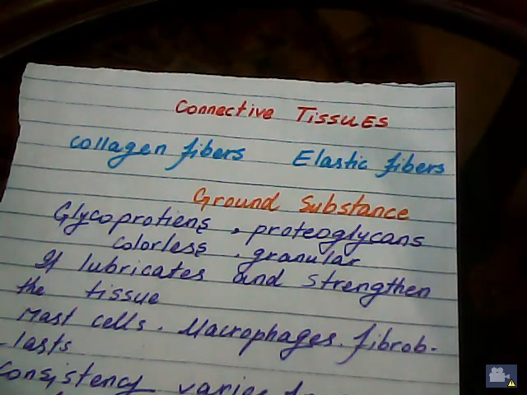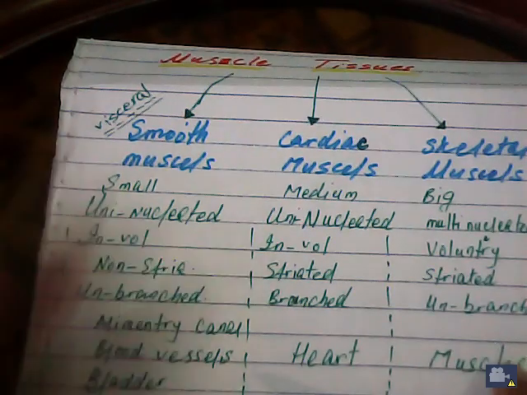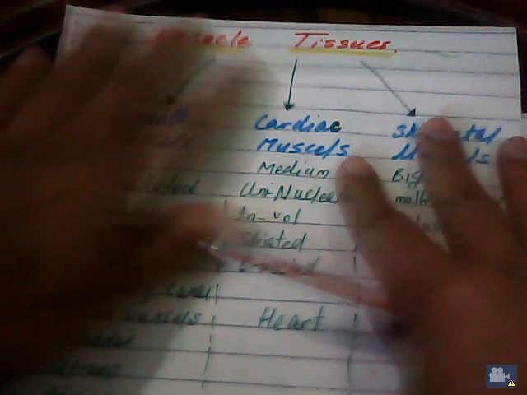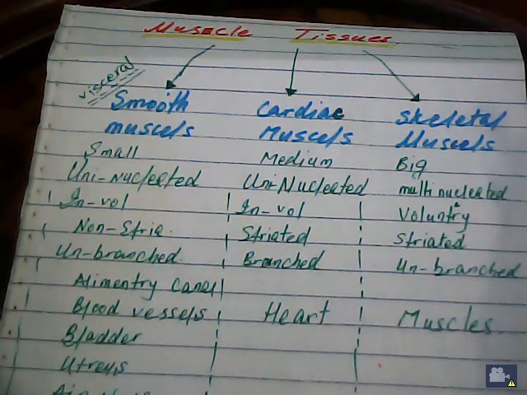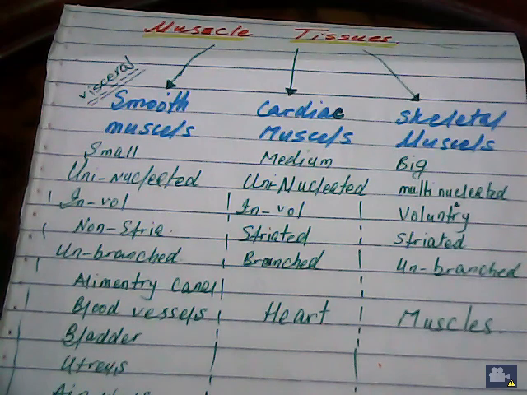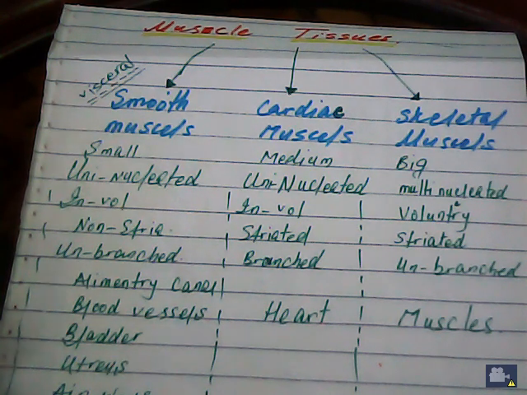Okay, there is a next form of tissues which we have here. This is called muscle tissues. Muscle tissues are of three types, okay, and two of them we are really familiar with.